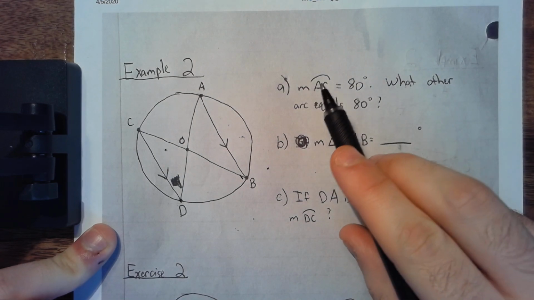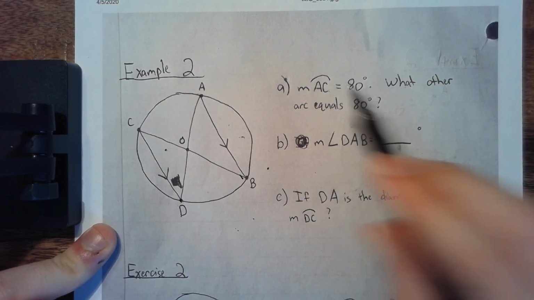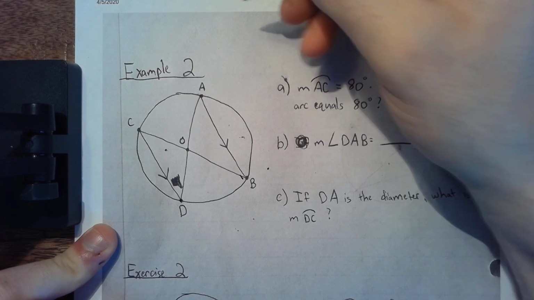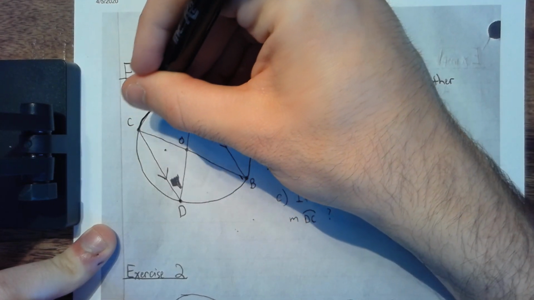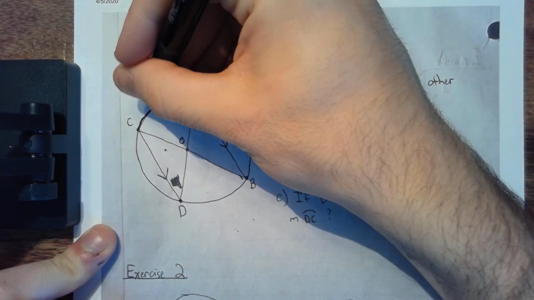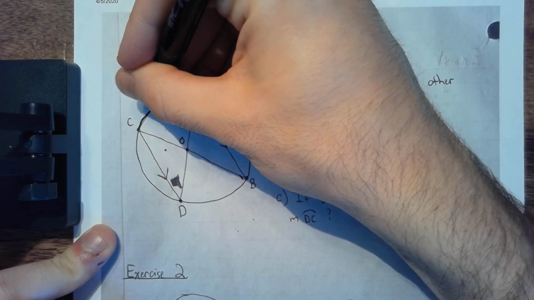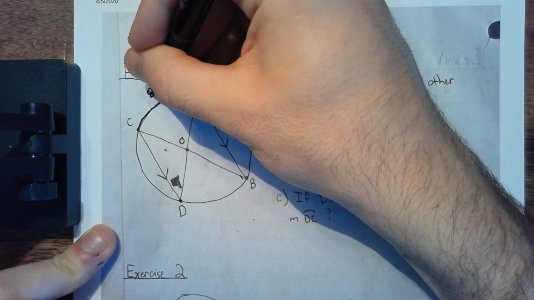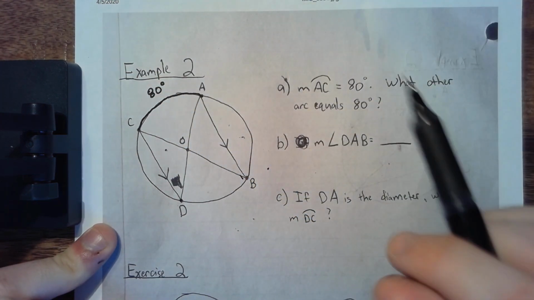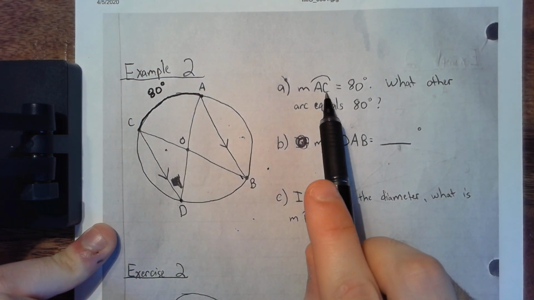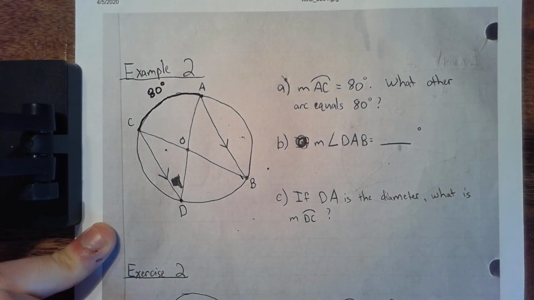Part A says the measure of arc AC is 80 degrees. Okay, so arc AC is right here. Let me just put down what I need. All right, that's 80 degrees. So what other arc is equal to 80 degrees?